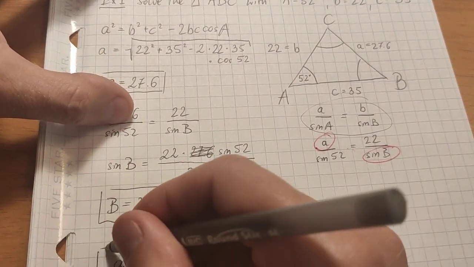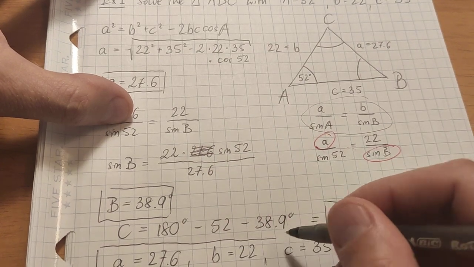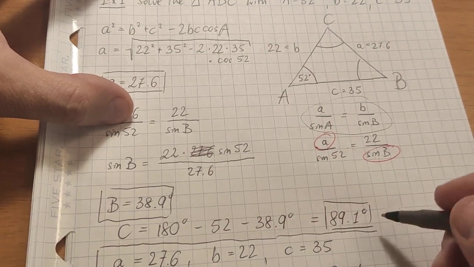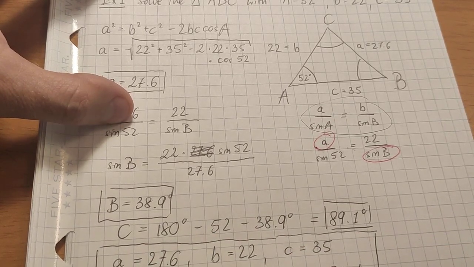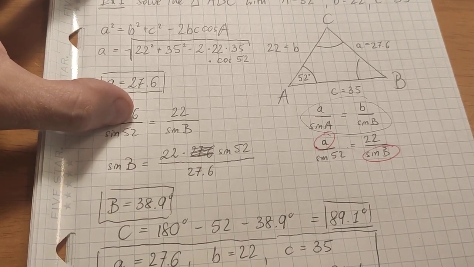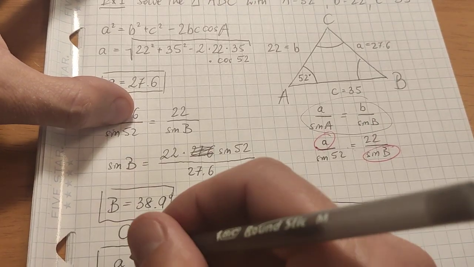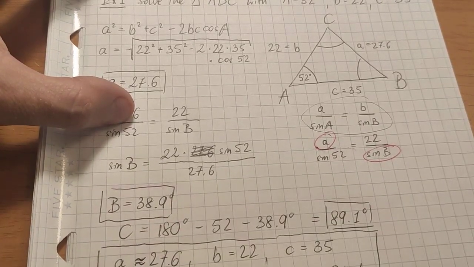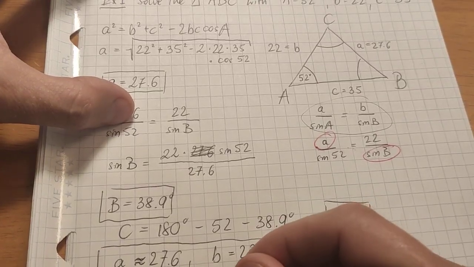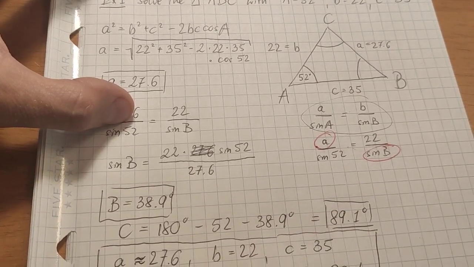This is what we solved, and this is the final solution. So this length was rounded, approximated, as well as this one and this one.